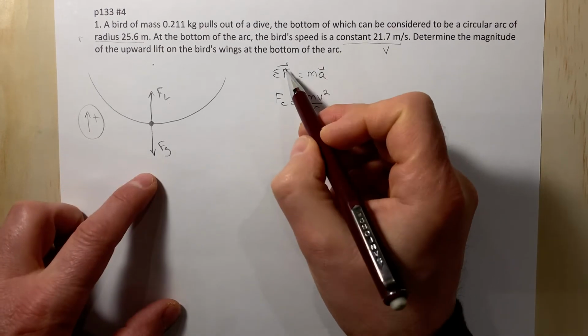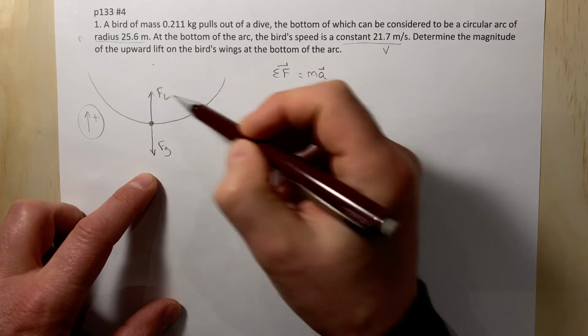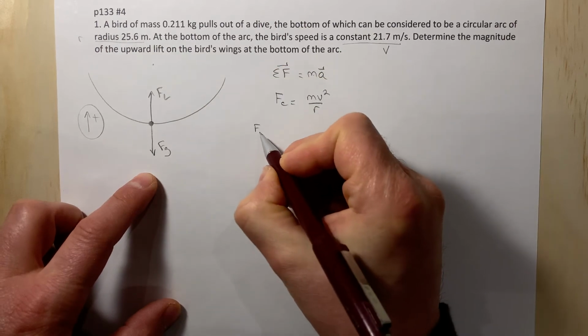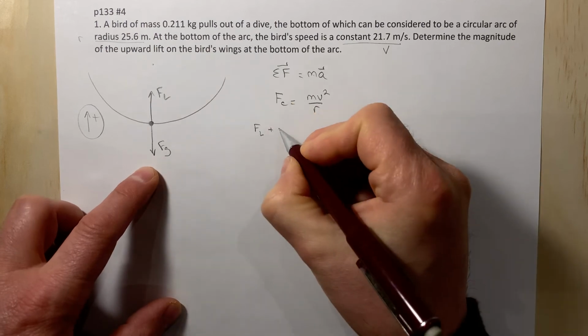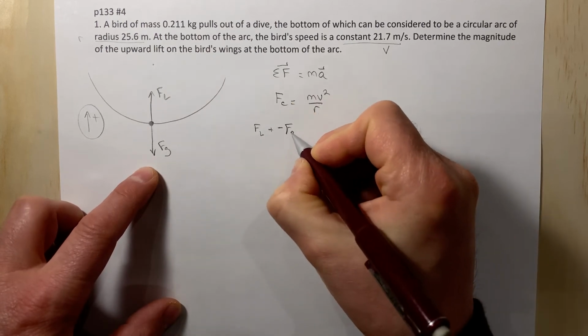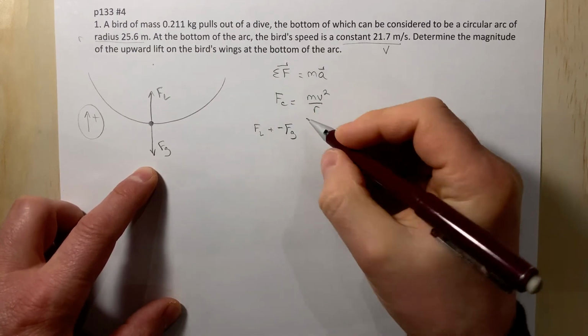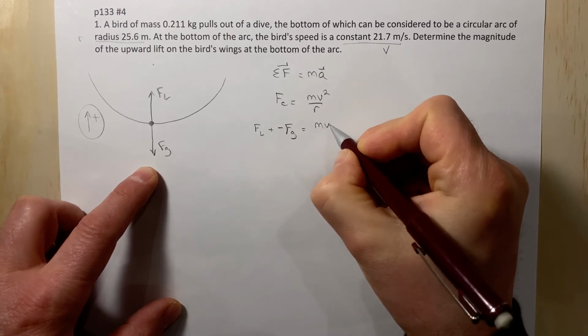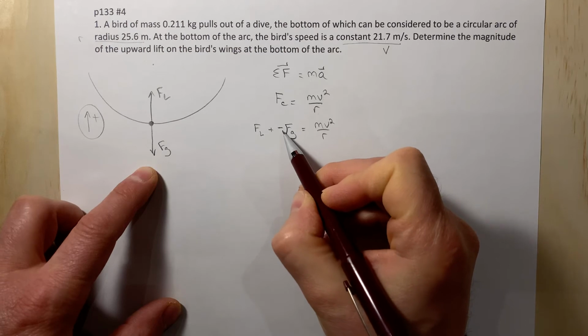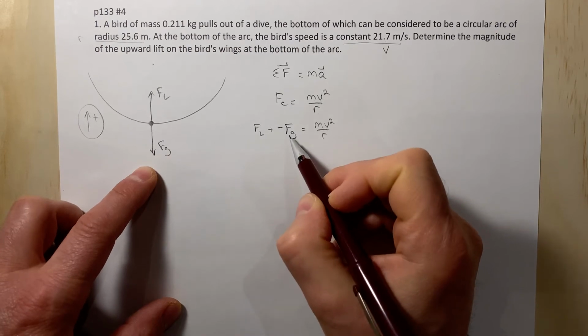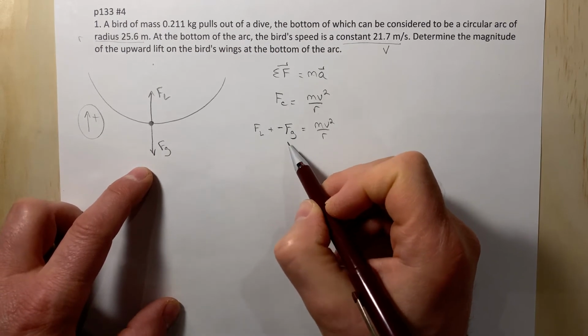This Fc, like sum of F, means add those forces together. So I'm going to have a lift force going upwards, plus I'm going to have force of gravity. That force of gravity is down, so I'm going to put a negative sign in there, and that's equal to mv squared over r. Some people don't like to put the negative sign in here. They like to leave it as Fg is mg, and then little g will give them their negative sign.